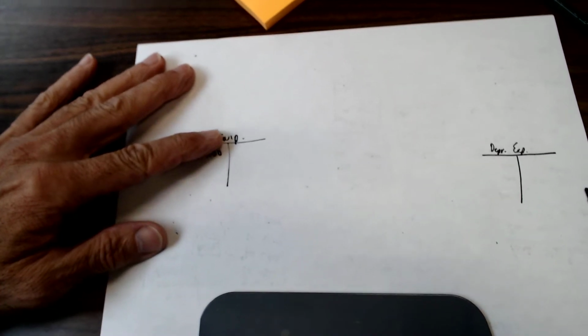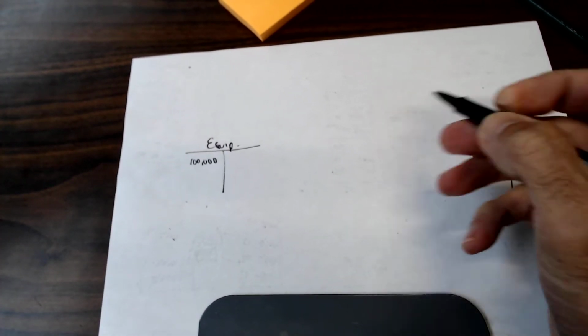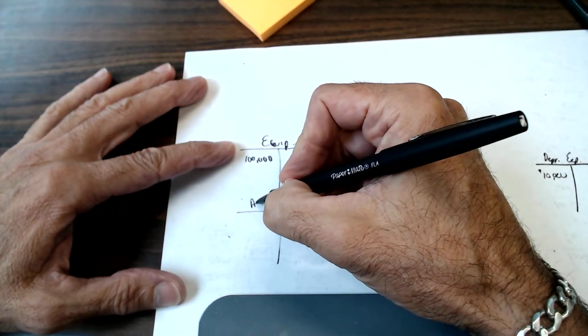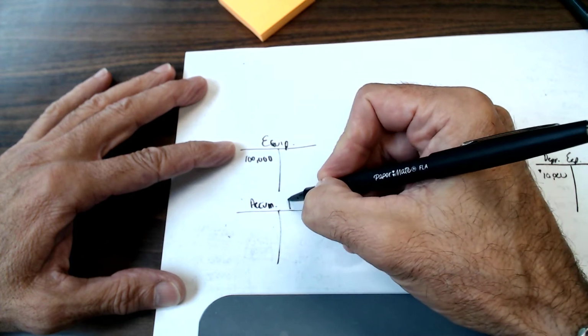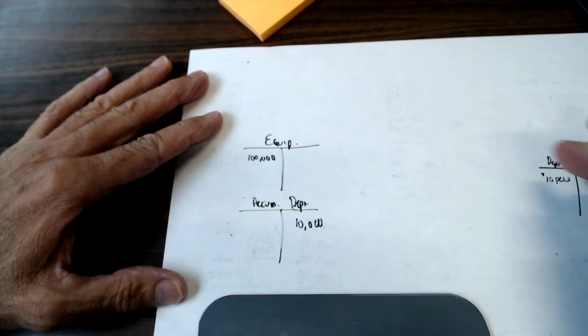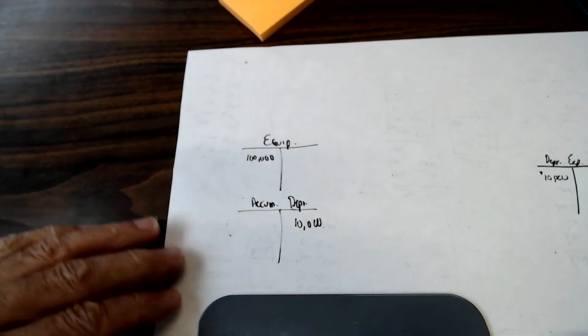So every year I would want to expense $10,000 of it. And do you remember what the entry is? We debit depreciation expense and credit not the equipment account, but accumulated depreciation. We keep that separate, so we know what the equipment cost and how much of it I've expensed so far.